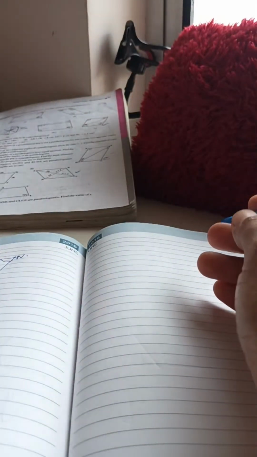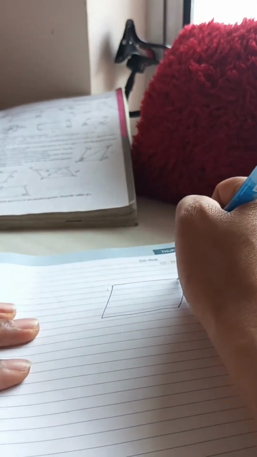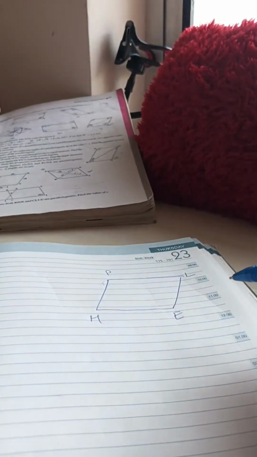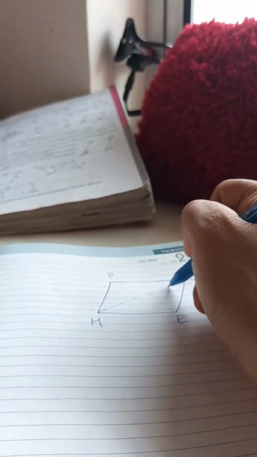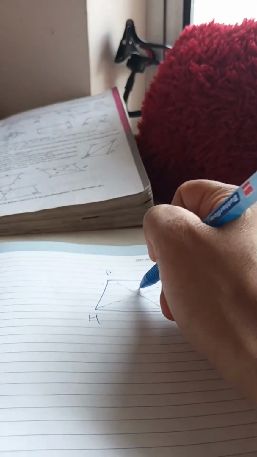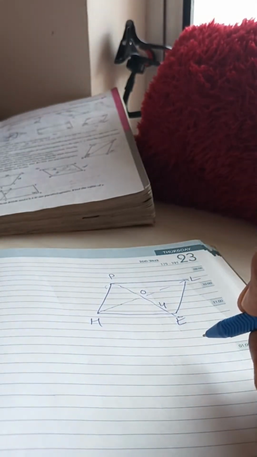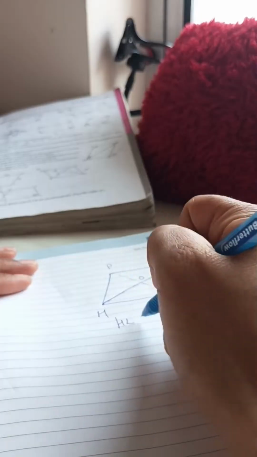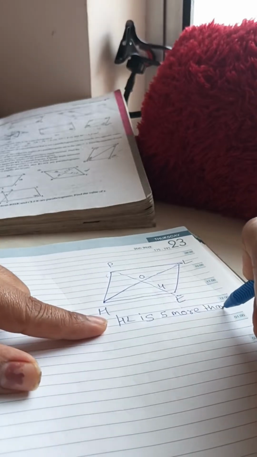Now we'll do another question. Now we have one more parallelogram, HELP. The name of this parallelogram is HELP. And here we have diagonals. We are given OE is 4 centimeters, and HL. What is HL? They given in the question HL is 5 more than PE. What did they say? HL is 5 more than PE.